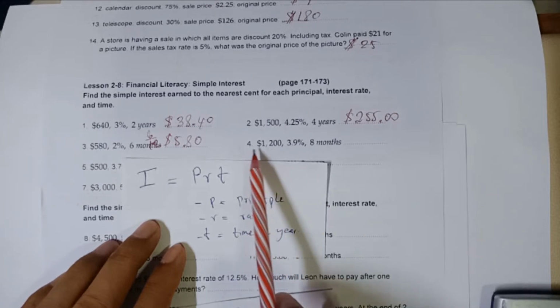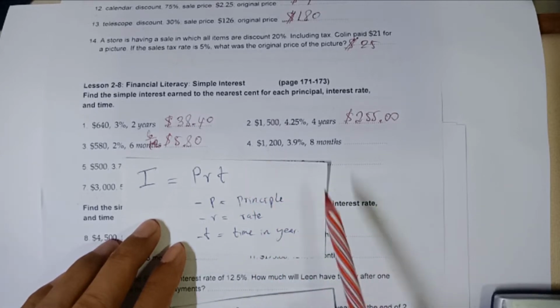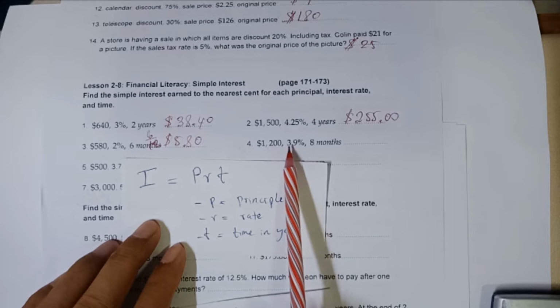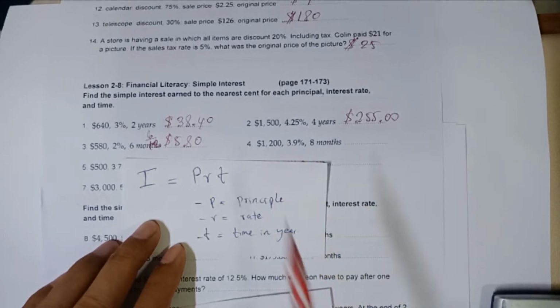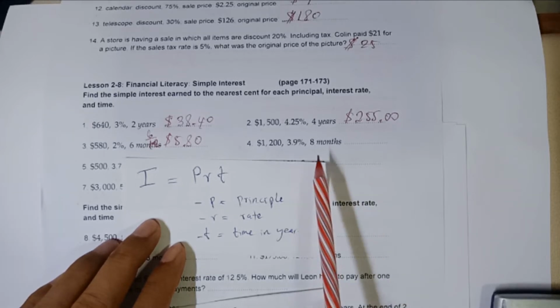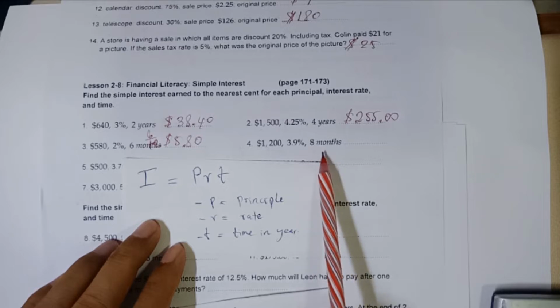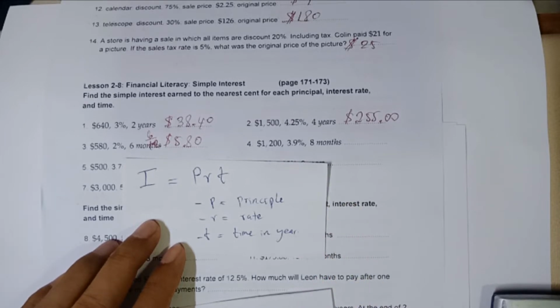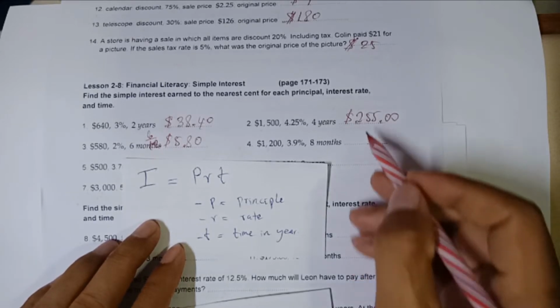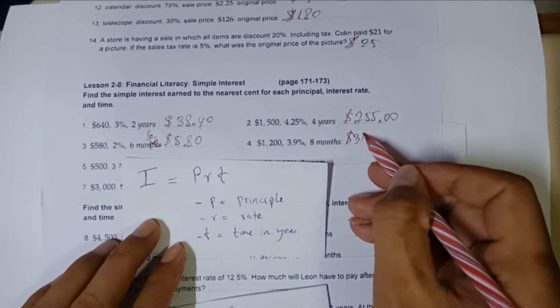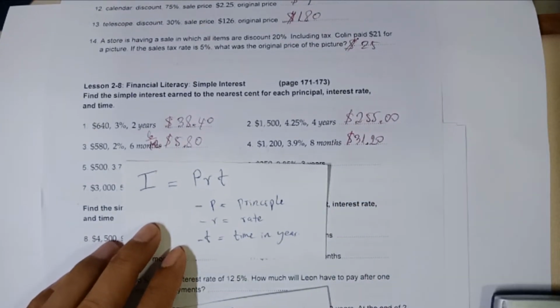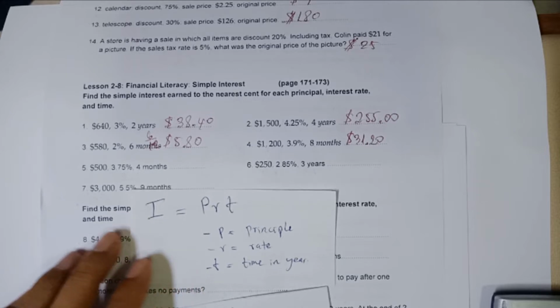Number 4, same idea, same process like number 3. 1,200 you multiply by, when you convert this into decimal, 0.039. So 0.039, and you multiply 8 months. So you multiply by 8 and divide by 12. Then your answer will be $31.20.